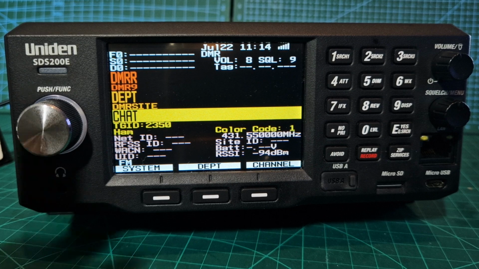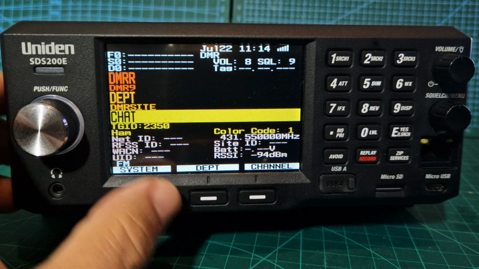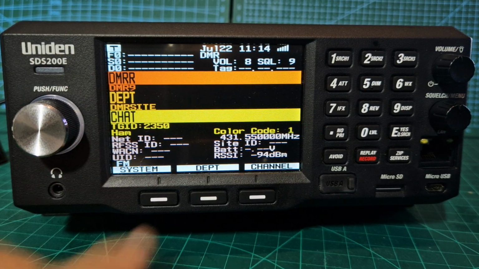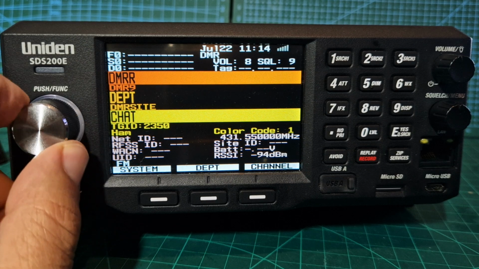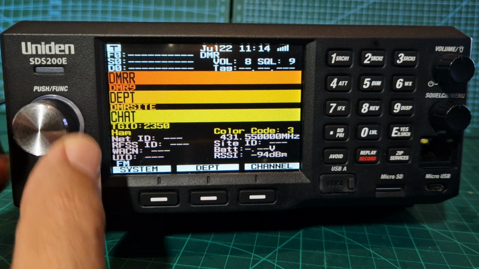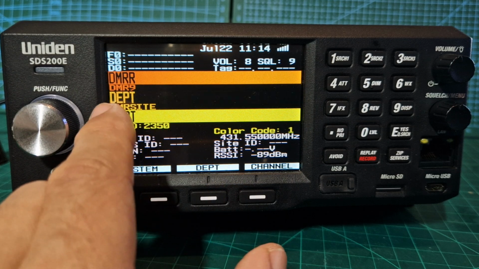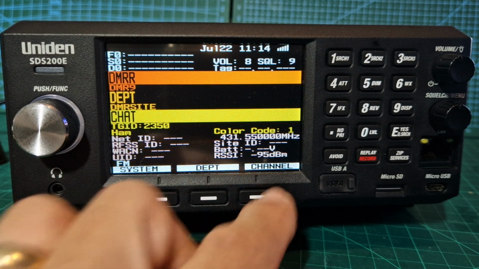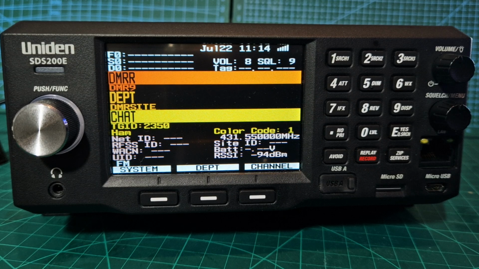Well, I think that's it for now. So system is the top one, and you can create multiple systems. Department, multiple departments. You can see where I've named it department, and then channels at the bottom. So have a play, let me know what you think. I'm learning this as I go. 73, all the best.